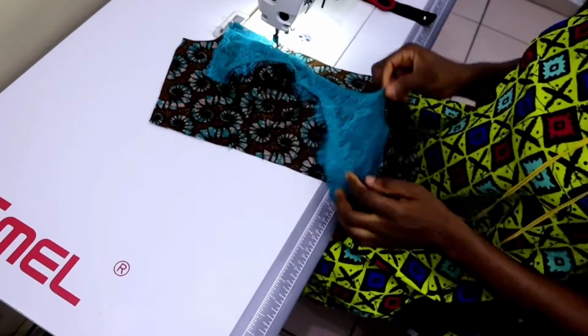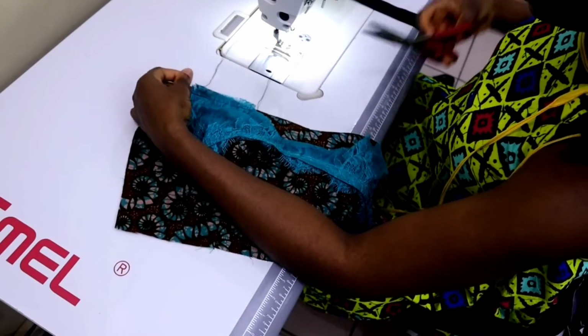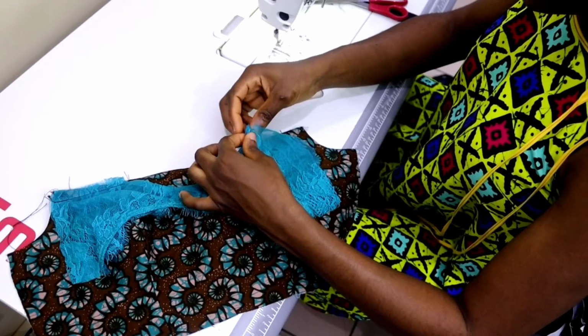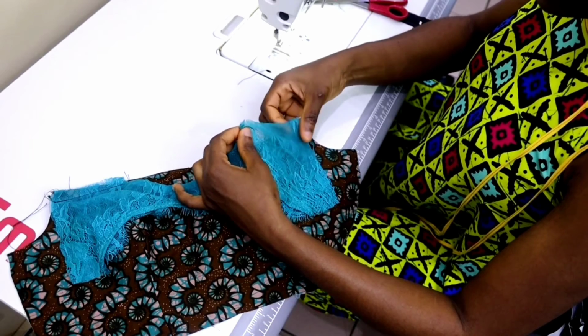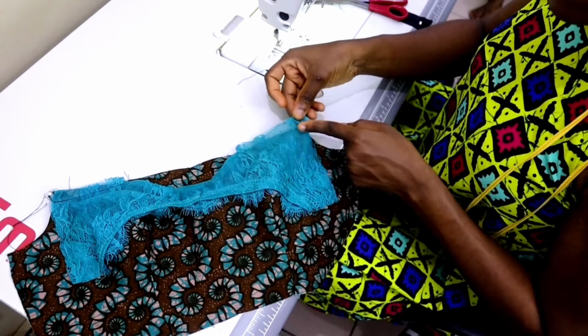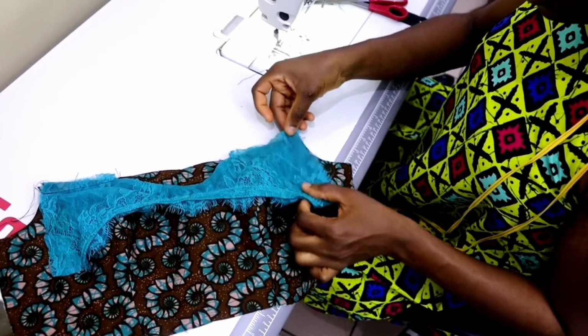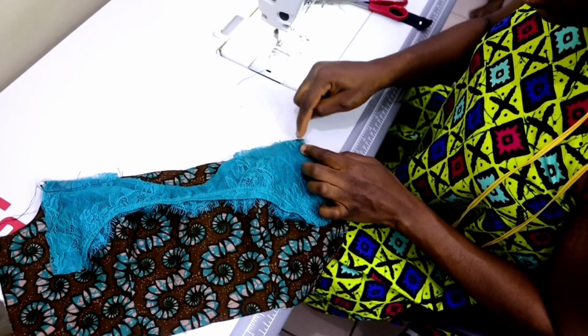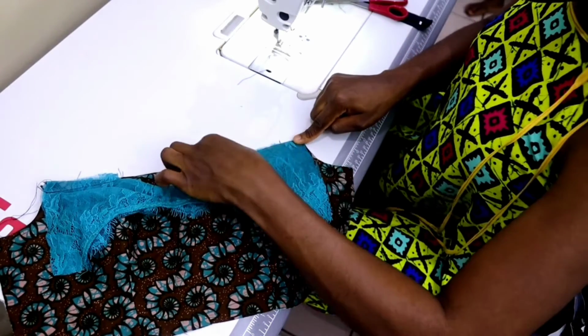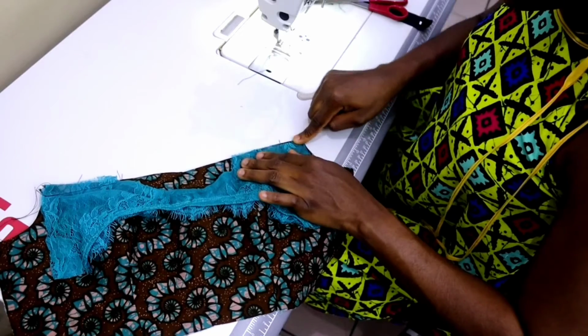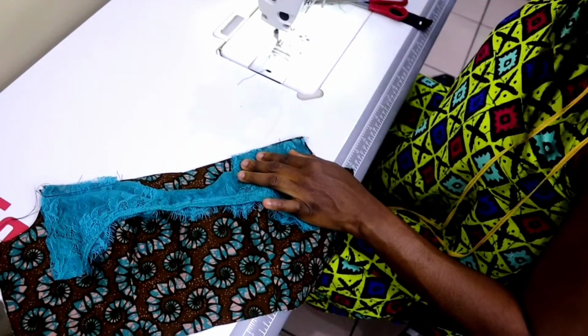So when you're done with that side, you move to the second side. Make sure everything aligns properly. And then you stitch this side also with 1/2 inch seam allowance.